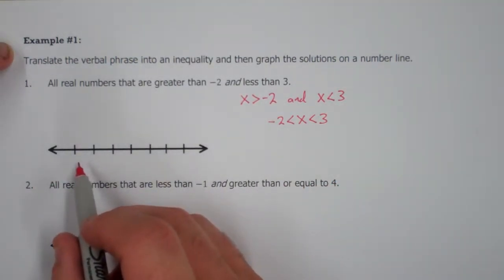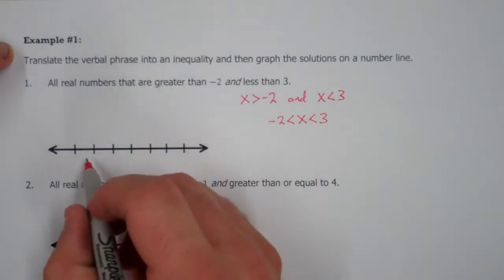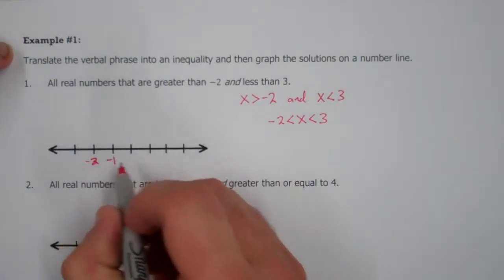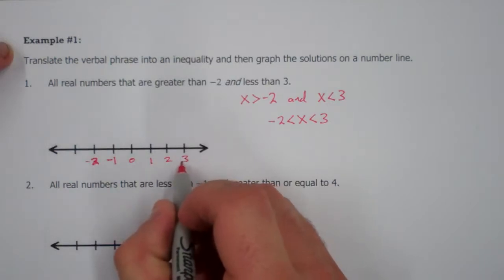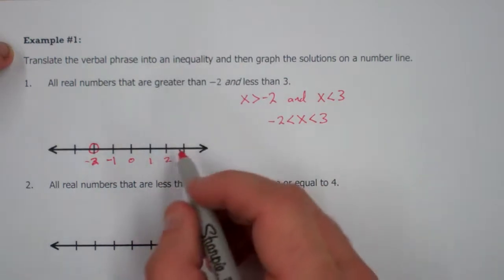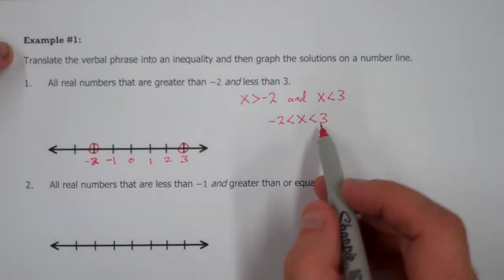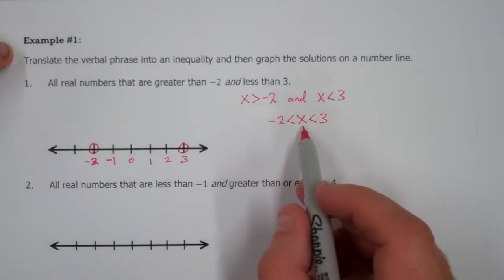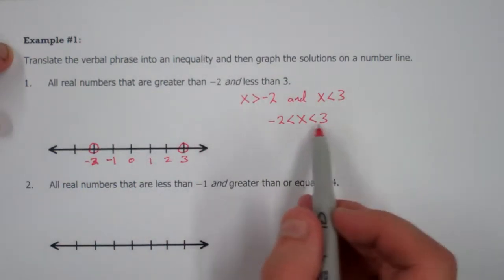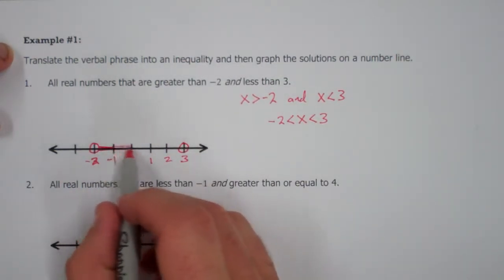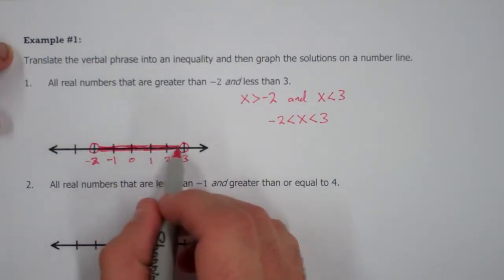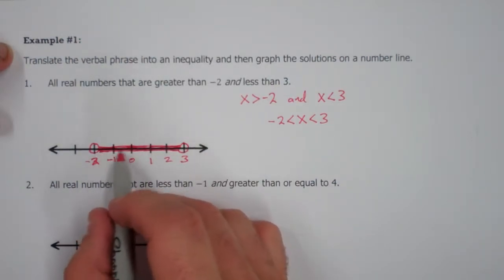If we graph this, we want all the numbers that are in between -2 and 3. So I'll draw a little graph here. Oops, that's -2, -1, 0, 1, 2, and 3. -2 actually won't satisfy this. 3 won't satisfy this. In other words, make it true. -2 is not less than -2, and 3 is not less than 3. But any number in between -2 and 3 will definitely work for this. So we're going to shade on the inside.